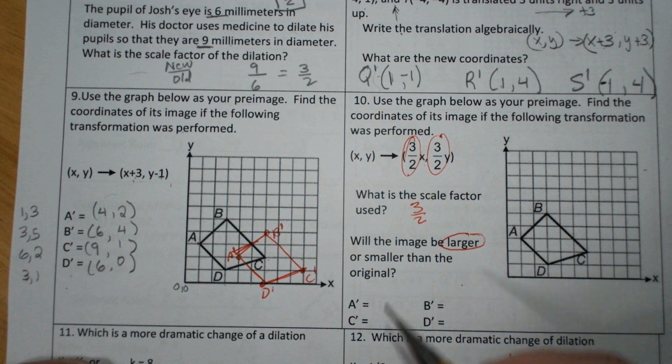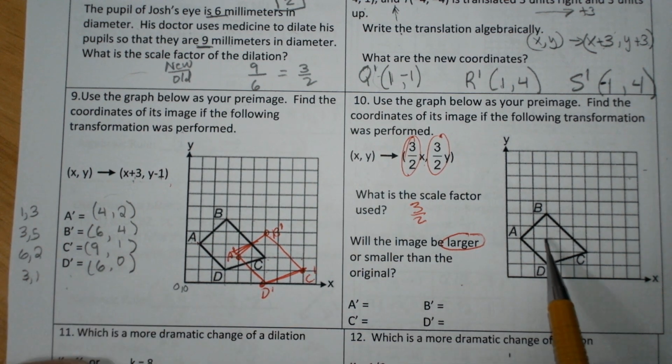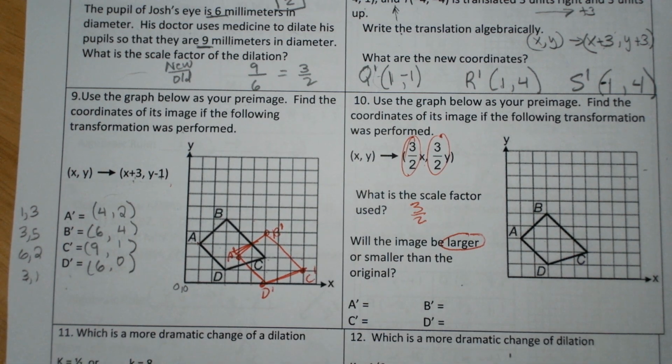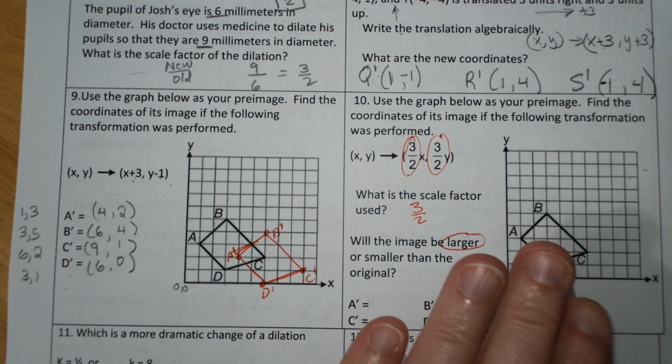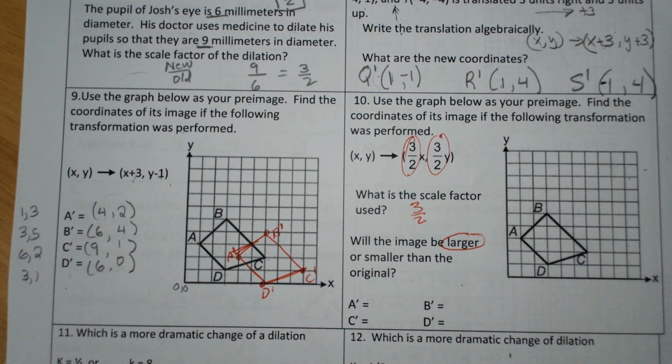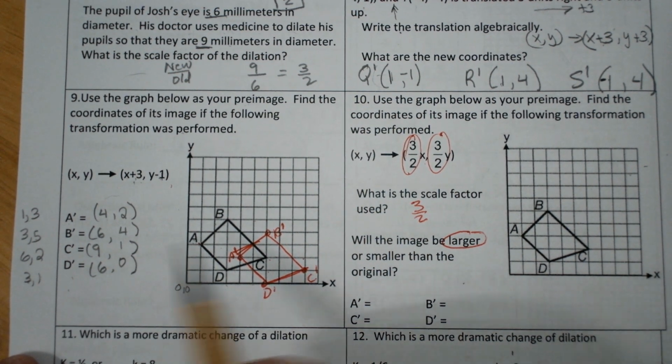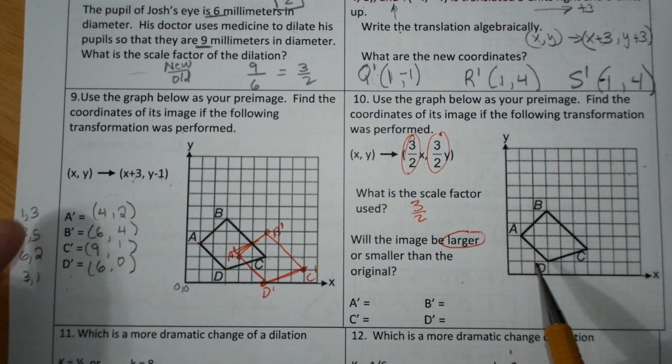is an enlargement. Okay, this is actually the same picture, and that's what you're going to have to realize is you're going to have the same picture over and over and over through this unit, and it will ask you to do different things to it. So this time I don't have to go through the naming of them because I'm going to use this.